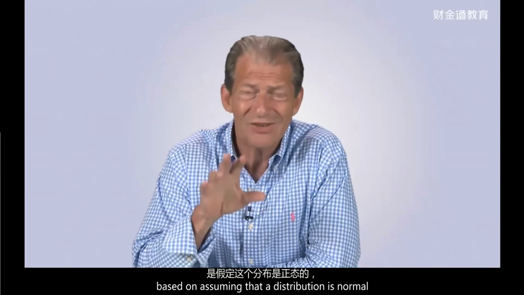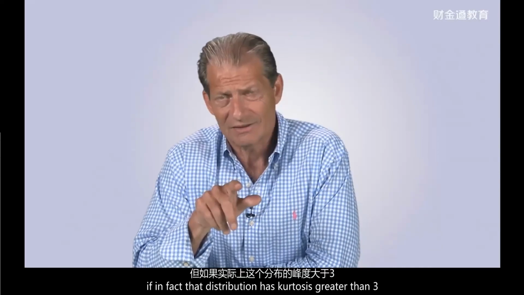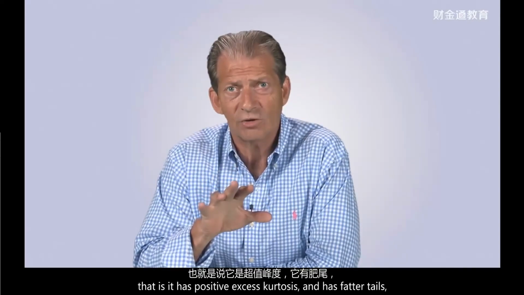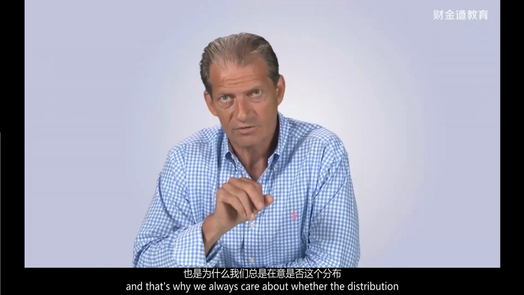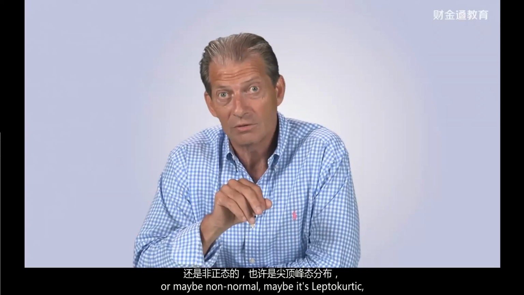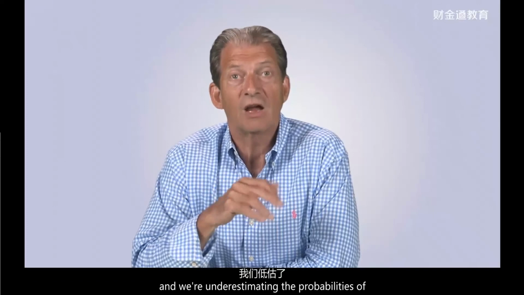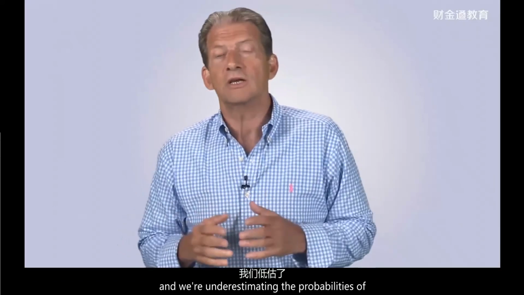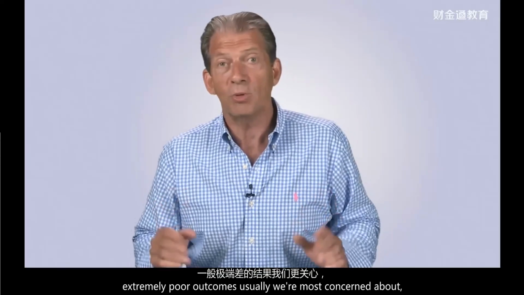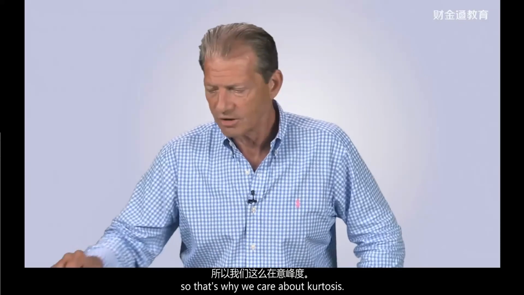probabilistic statements based on assuming that a distribution is normal if, in fact, that distribution has kurtosis greater than 3, that is, it has positive excess kurtosis. We always care about whether the distribution of whatever we're interested in is approximately normal or maybe non-normal. Maybe it's leptokurtic, there's fat tails, and we're underestimating the probabilities of either extremely good or extremely bad outcomes. Well, extremely poor outcomes usually we're most concerned about. So that's why we care about kurtosis.